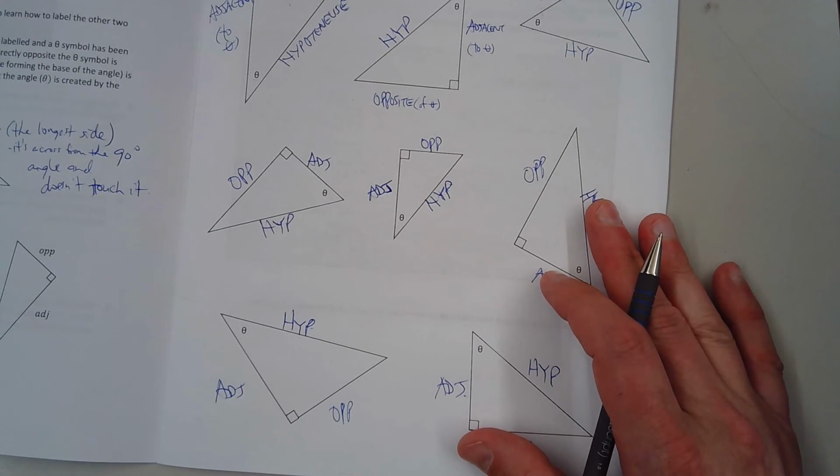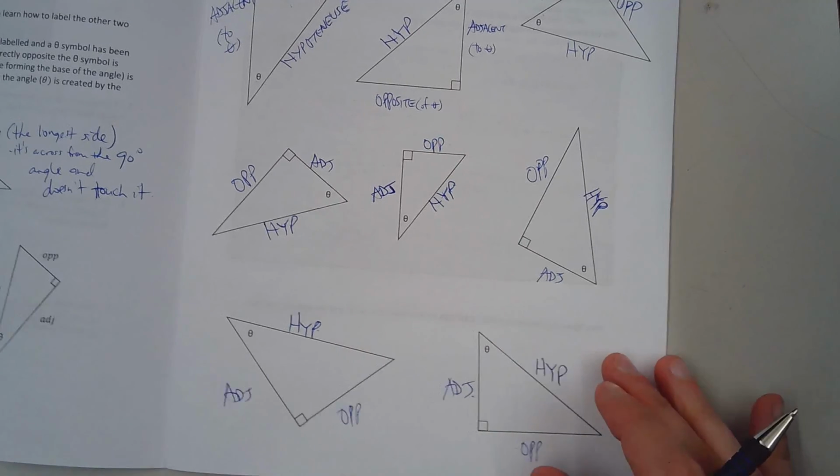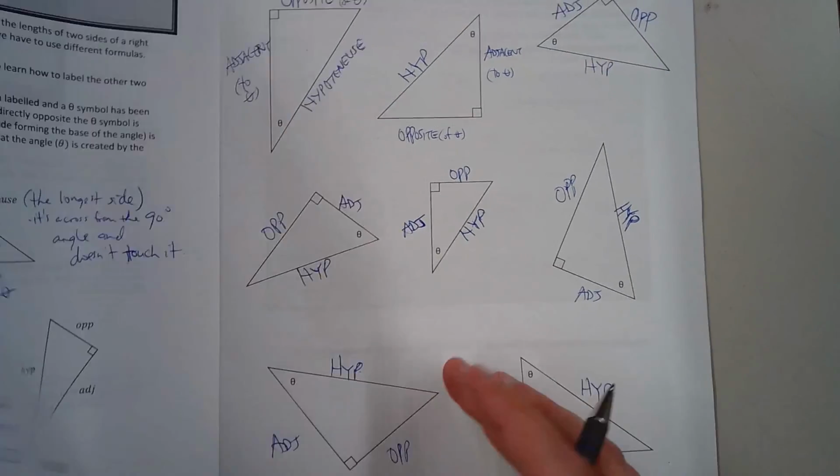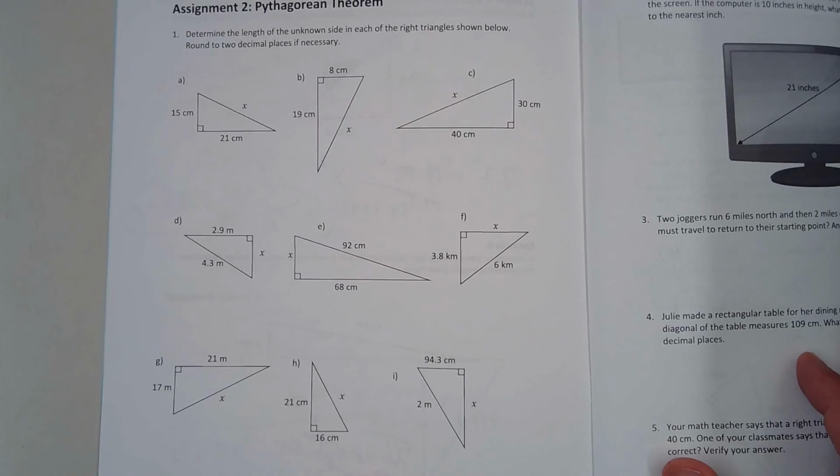So you've learned a new skill. The next thing is very abstract, so it's a little harder for the brain to catch on to it. Once you get the hang of it, you'll be okay. So for the rest of today, I just want you to finish your Pythagorean theorem questions. Okay? Good work.